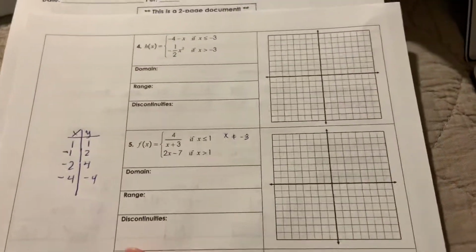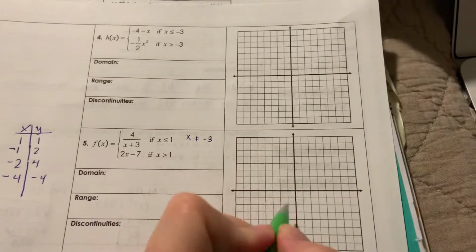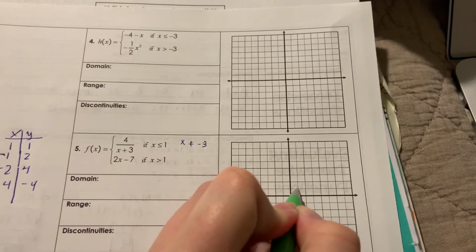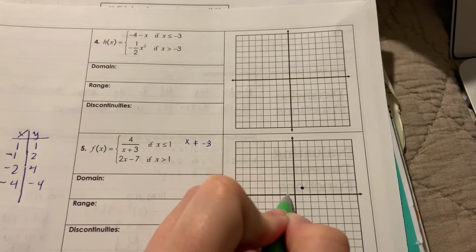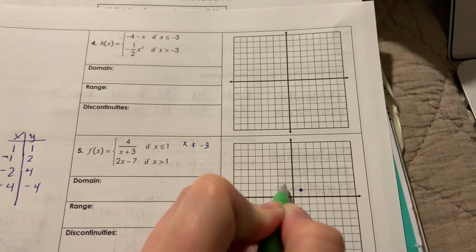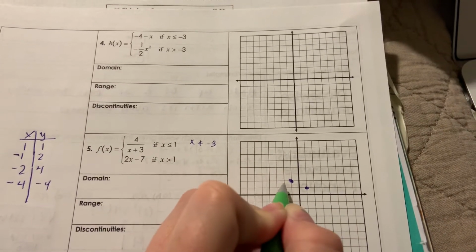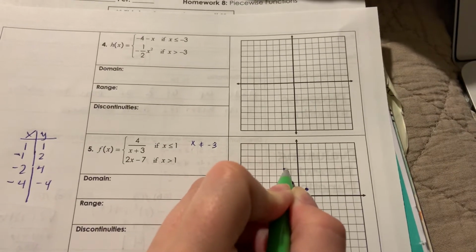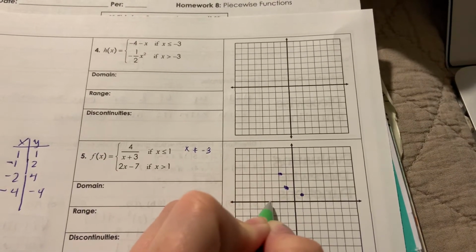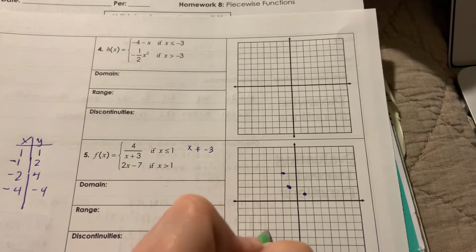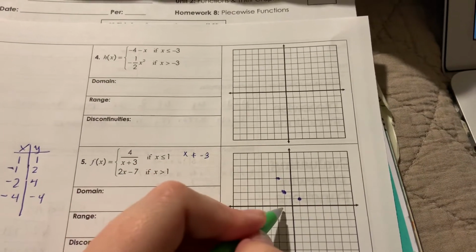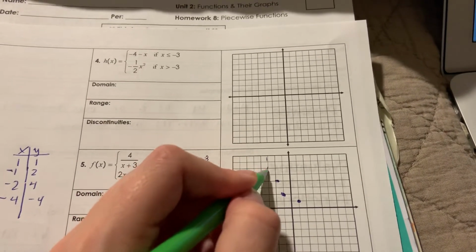So let's just sketch these so we can see. So I've got 1, 1, -1, 2, and -2, 4, and then -4, -4. And we know there's an asymptote at -3.